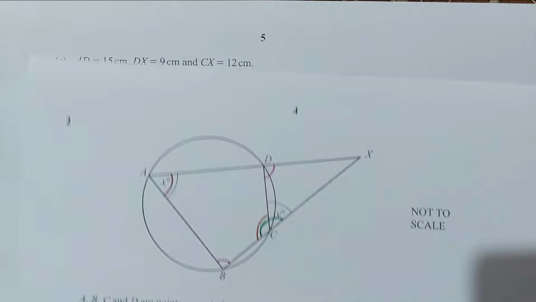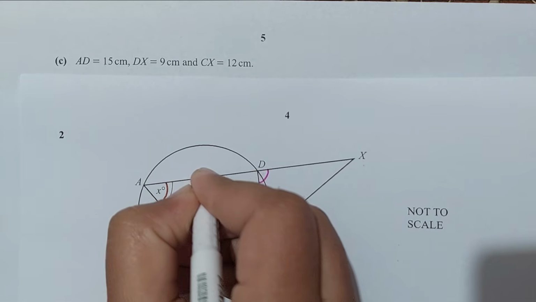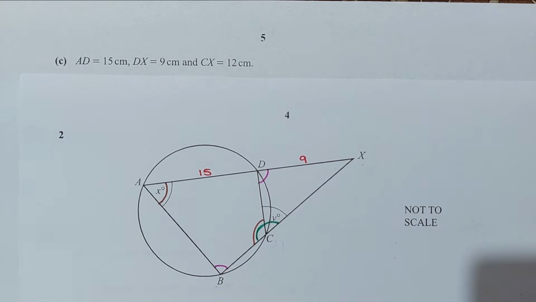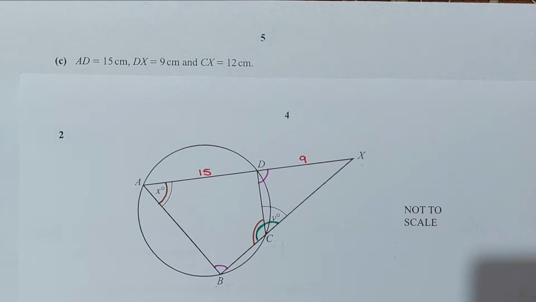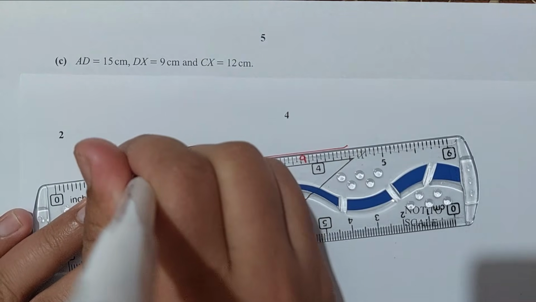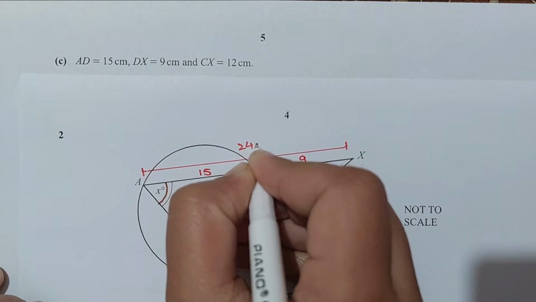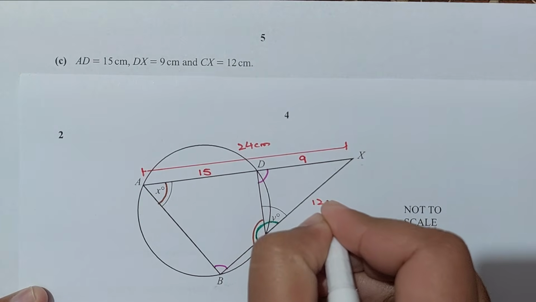Where is AD? You can see A to D, this is 15 centimeter. D to X is 9 centimeter. So what is the whole length? 15 plus 9 is 24. So the whole length of A to X is 24. This whole length AX is 24 centimeter. And we have C to X, this is 12 centimeter.